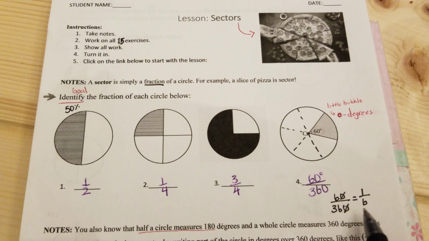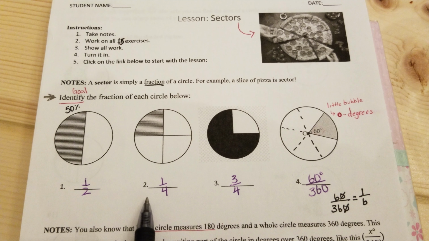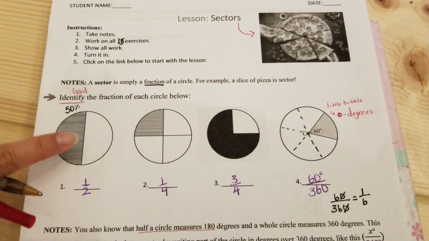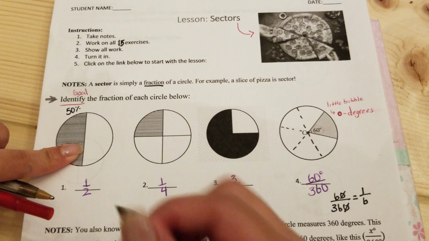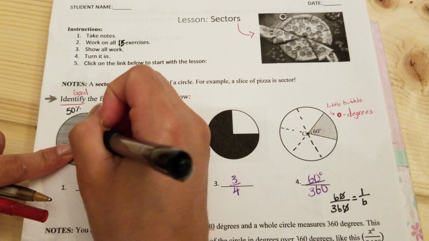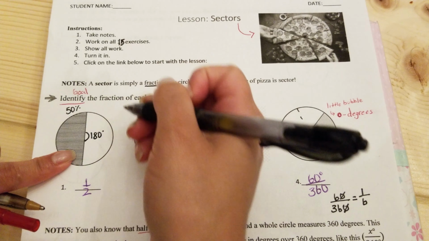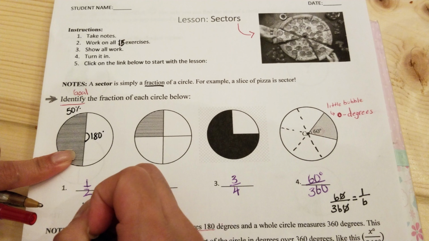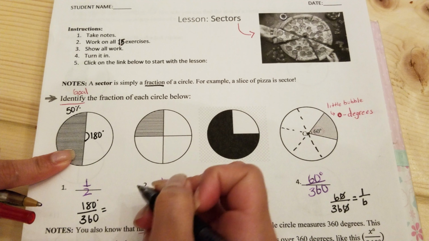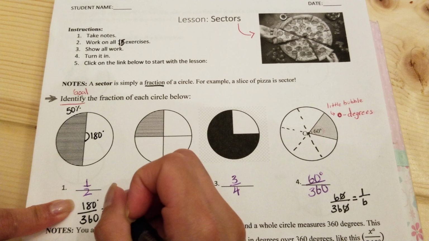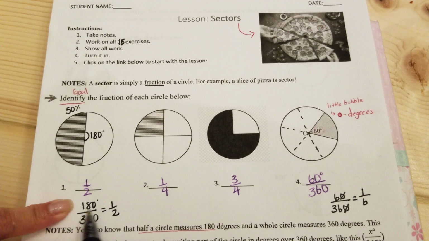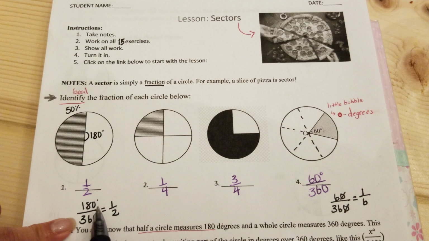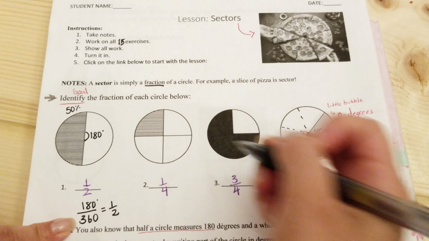So if this is true, we can also check 1 and 2 using degrees. We know that half a circle or a straight line has 180 degrees. So 180 degrees divided by 360 is in fact 1/2, because 180 is half of 360. So this is true. What about this one?